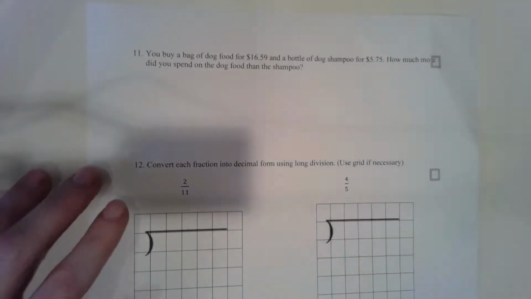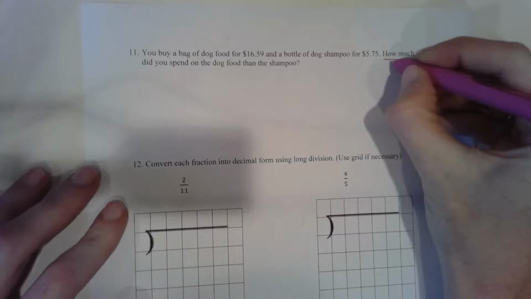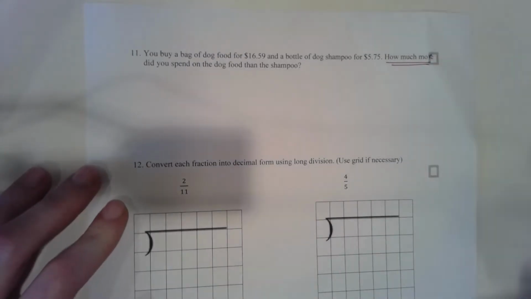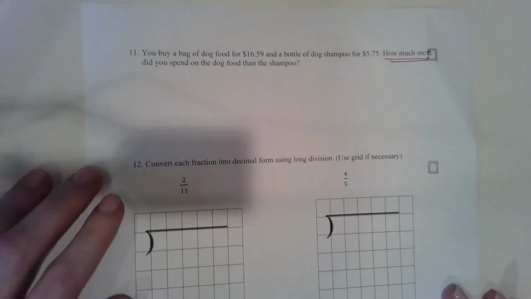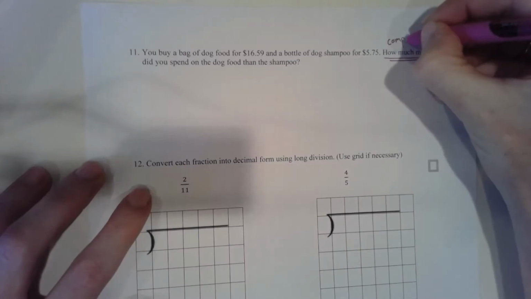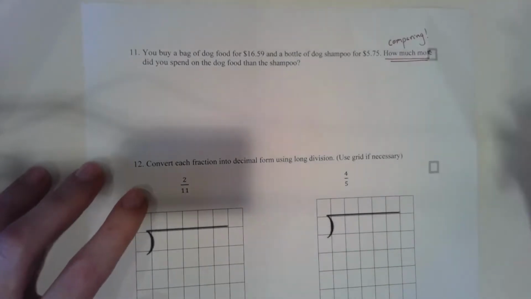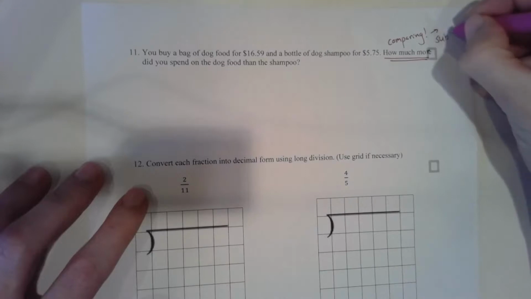You buy a bag of dog food for $16.59, and a bottle of dog shampoo for $5.75. How much more? Now, it's not just how much. That word more is super important. How much more? That's a comparing situation. And when I'm comparing, I need to subtract.